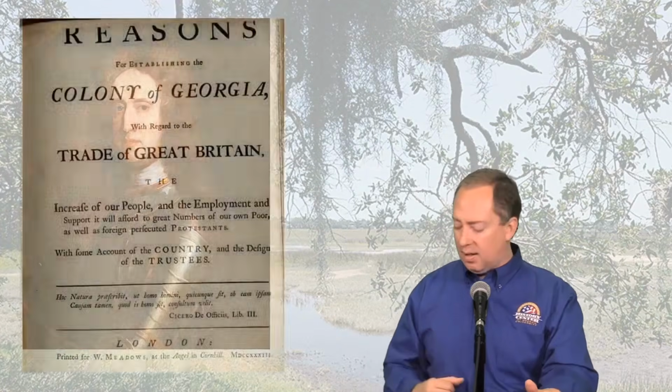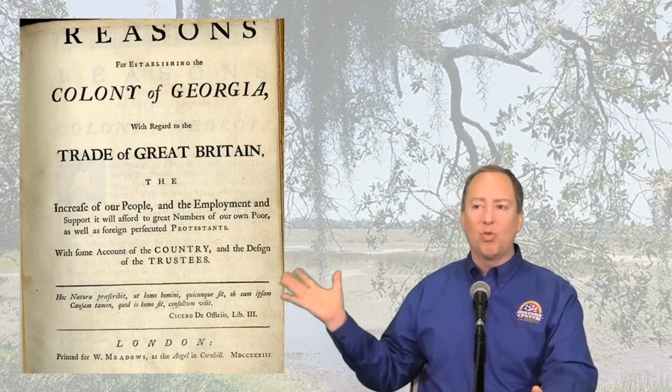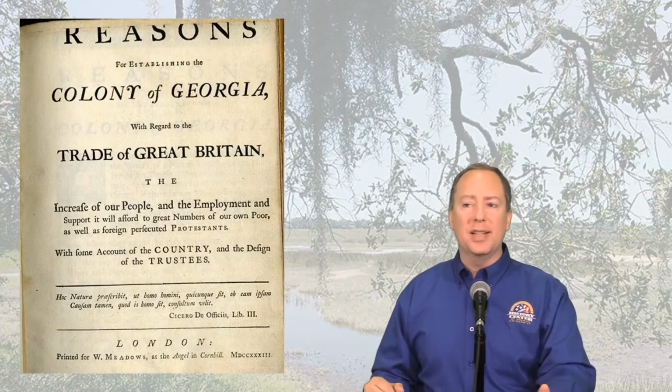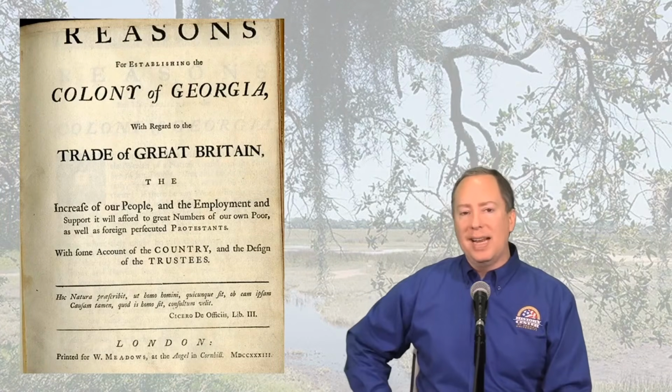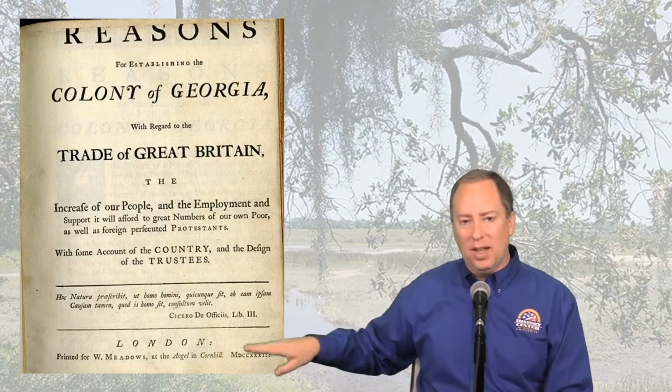So they recruit Oglethorpe. They have a request to the Crown, and the Crown and Parliament grants the trustees a charter for a new colony. And they establish the colony basically on paper first, and they begin promoting the colony. This next slide has this great reasons for establishing the colony of Georgia with regard to the trade of Great Britain. This is one of those great 18th century titles that goes on for the entire page.